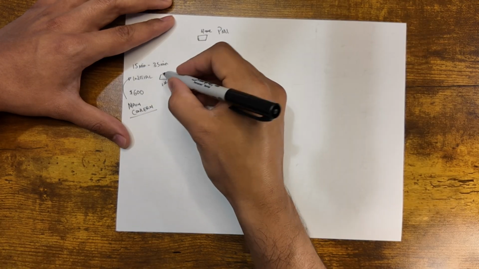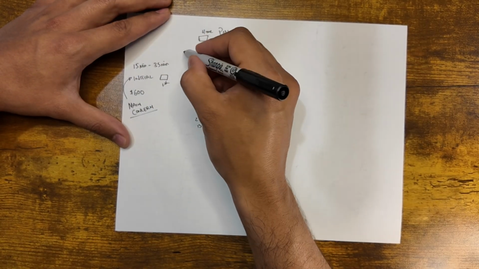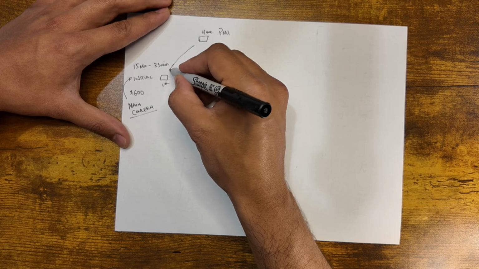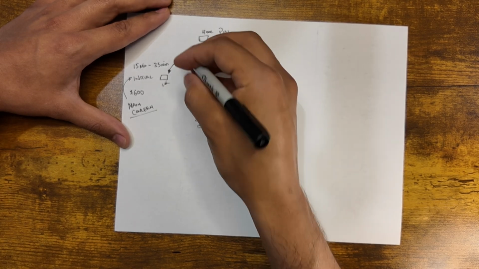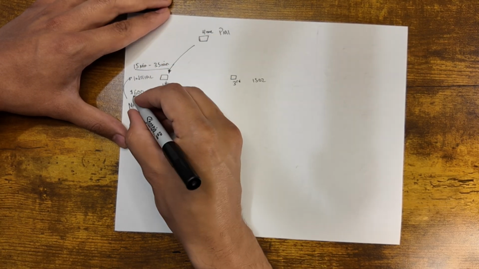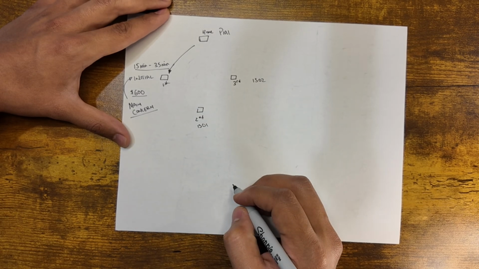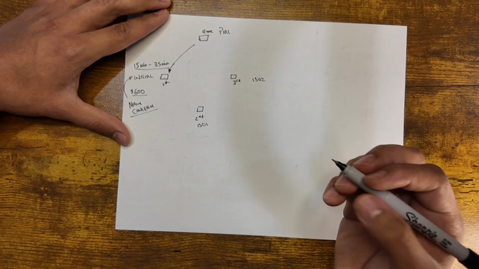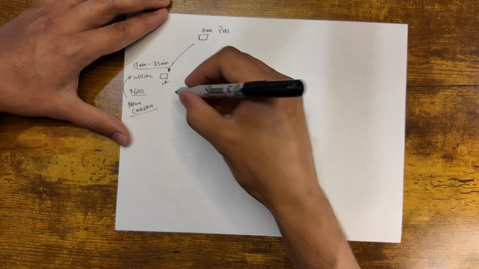So this is where you start. The car comes in, it gets dropped off, and that's how you hit your first base. And that's generally 15 minutes, like I said, $600, and only the main concern. I like the idea of getting diagnosis, but we're going to get into that soon.